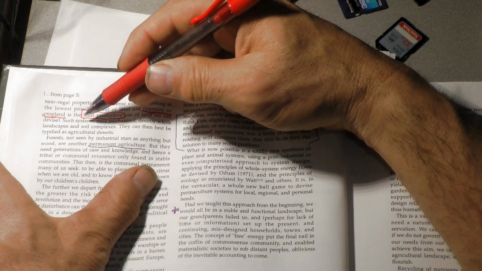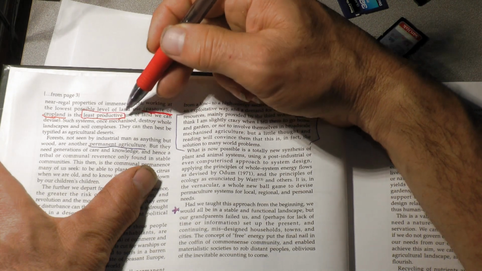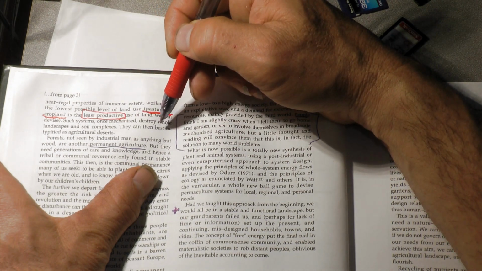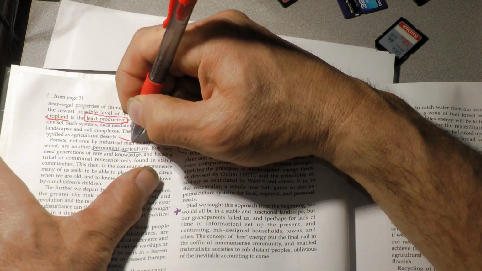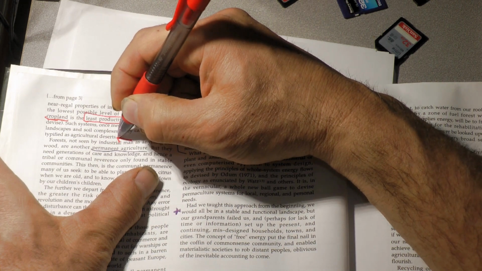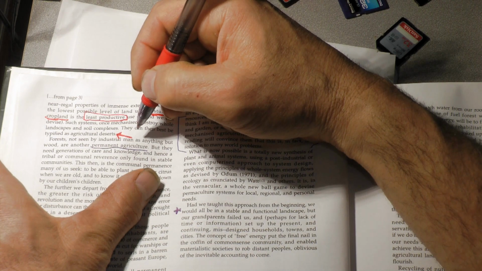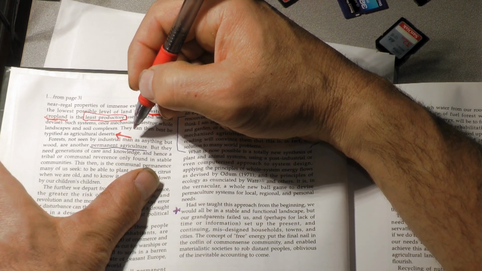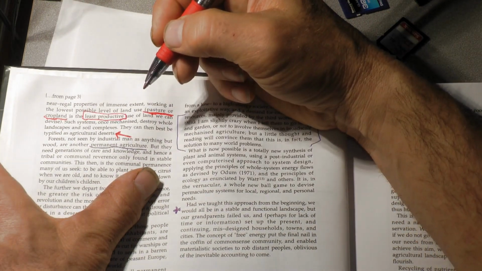Such systems, once mechanized, destroy whole landscapes and soil complexes. They can then best be typified as agricultural deserts. There's no life there other than what they are promoting. And even then, as the soil degrades, it becomes much harder to continue their practices.